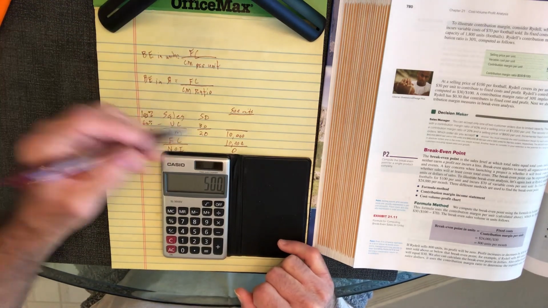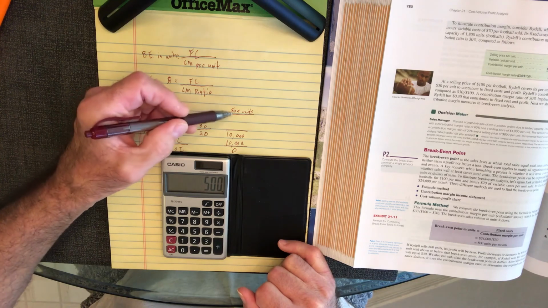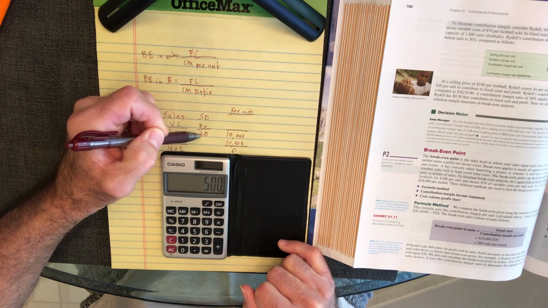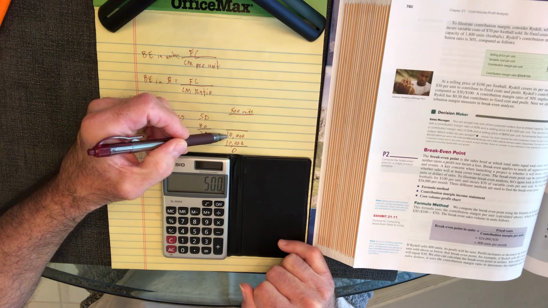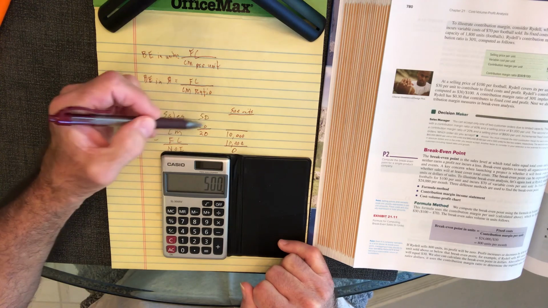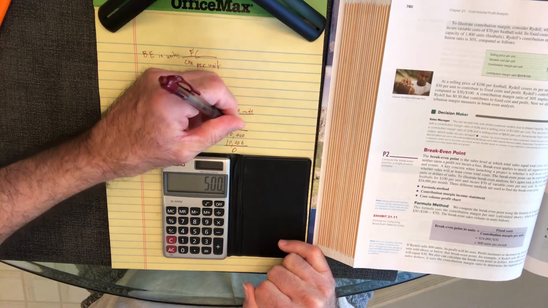Okay, $10,000 divided by $20 per unit gives us 500 units. If you go the other way, 500 units times $20 per unit gives a contribution margin of $10,000. You could then also figure out sales and variable costs by taking the 500 times 30, so that's going to be 15,000, right?